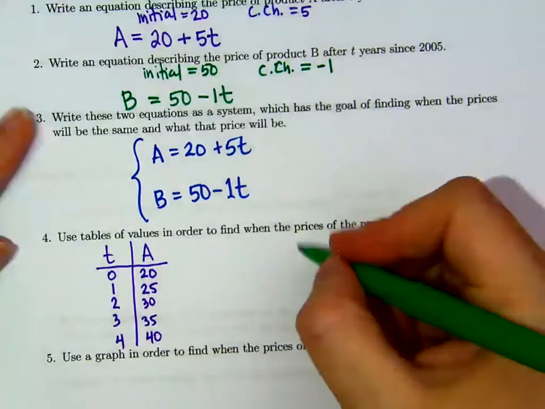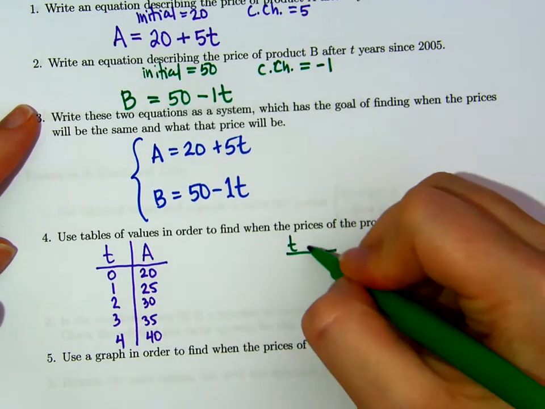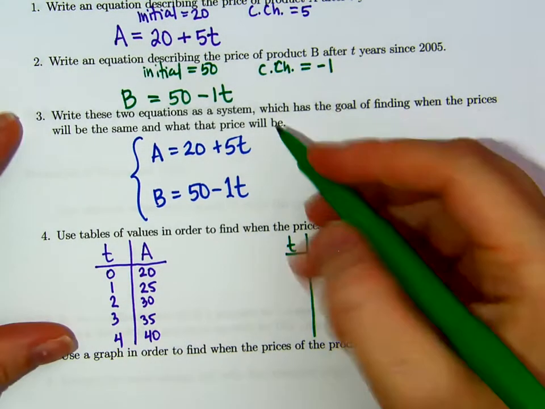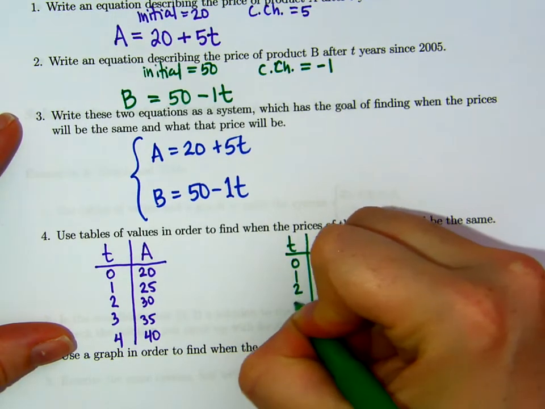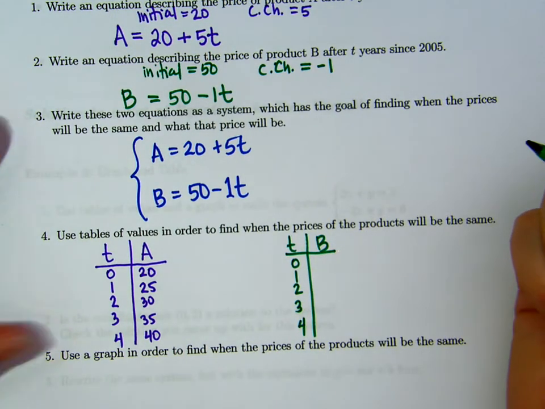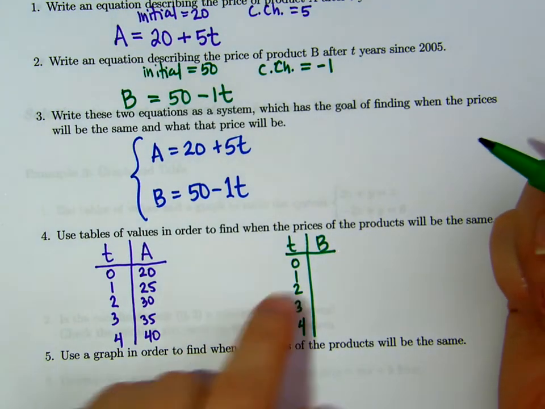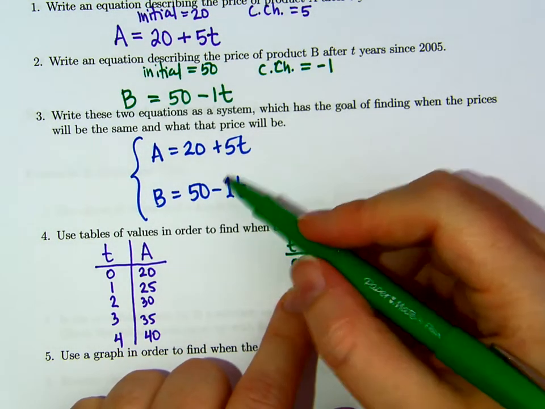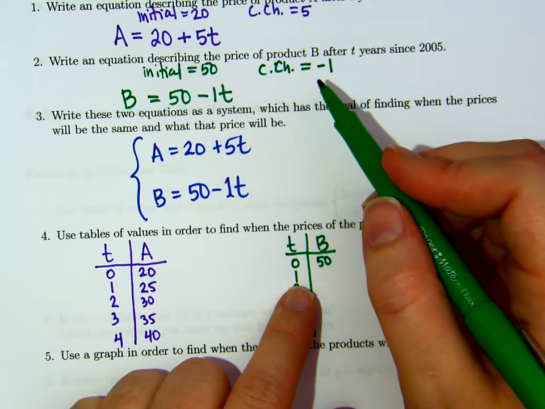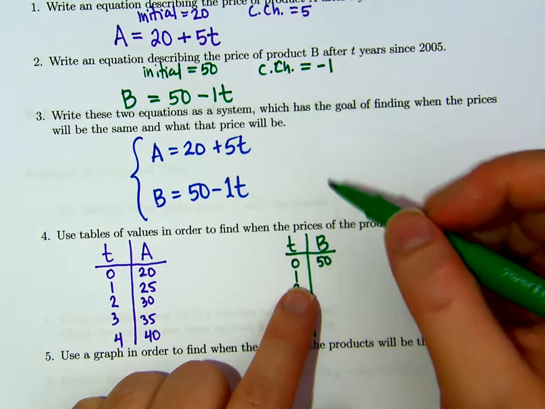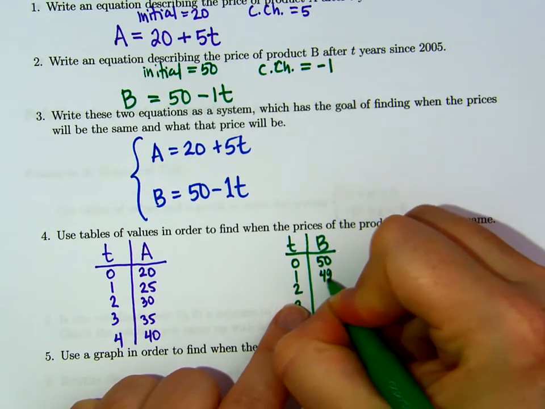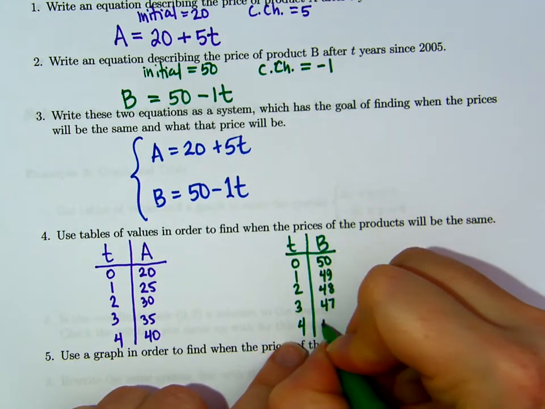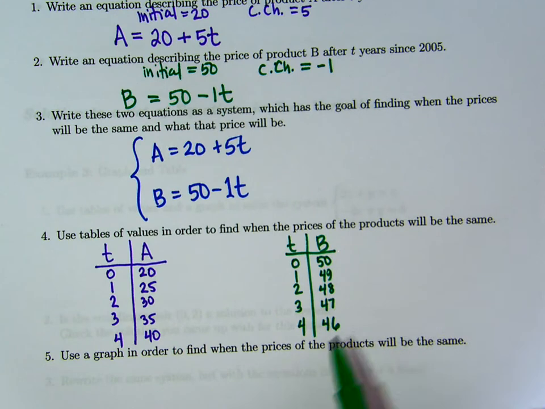Price of product B, so we have T years: 0, 1, 2, 3, 4 years later. It starts at $50 and it's going down. The constant change is going down by 1. So 49, 48, 47, 46.